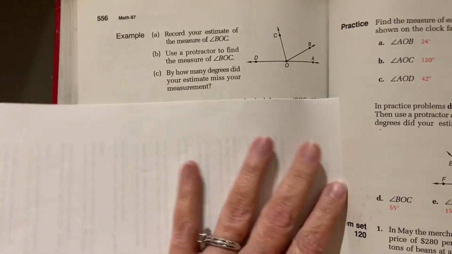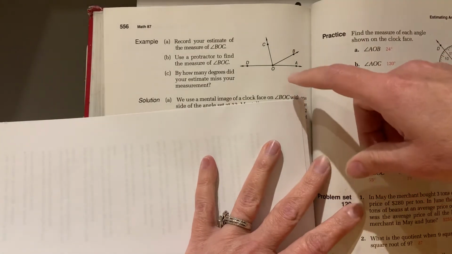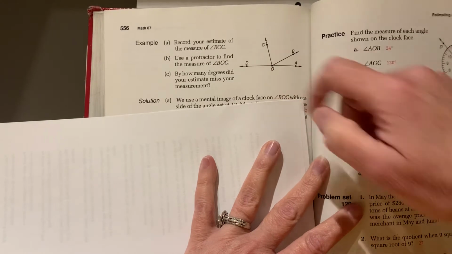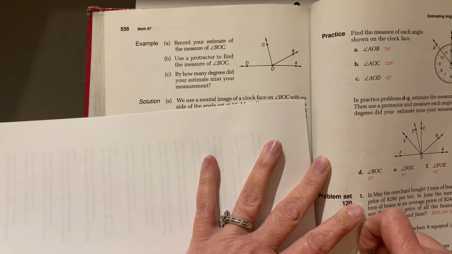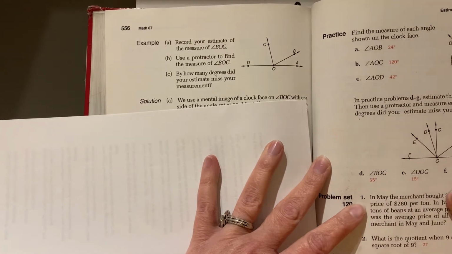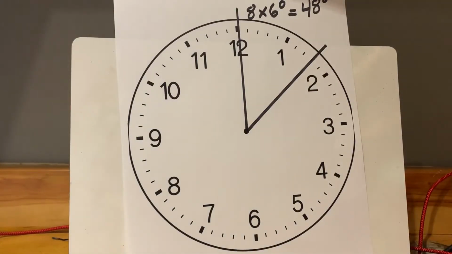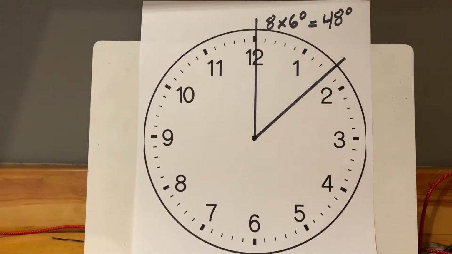Now let's see if I can get this in view. Look at angle BOC, and think about what your estimate of it is. And then we'll show it on a clock face. Okay, if you want to go back, I'll put it back up.